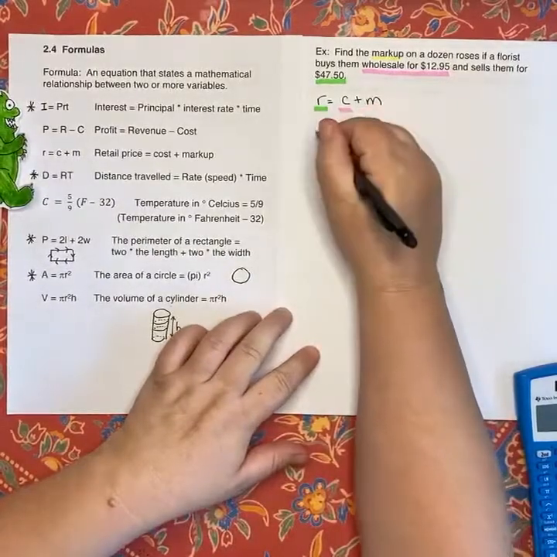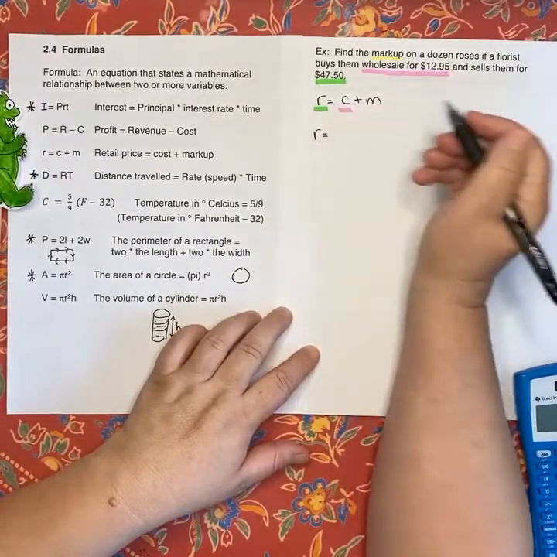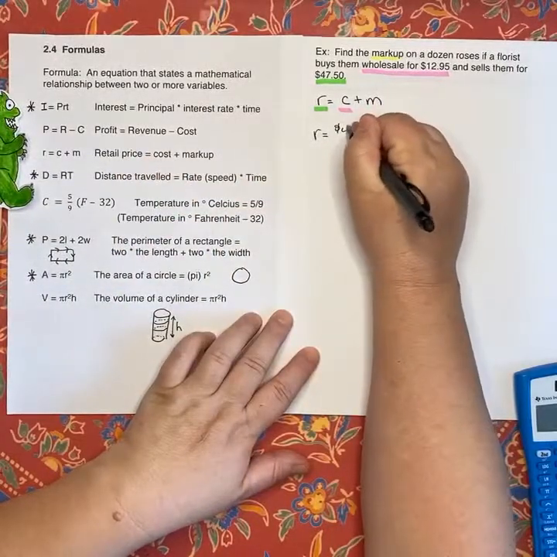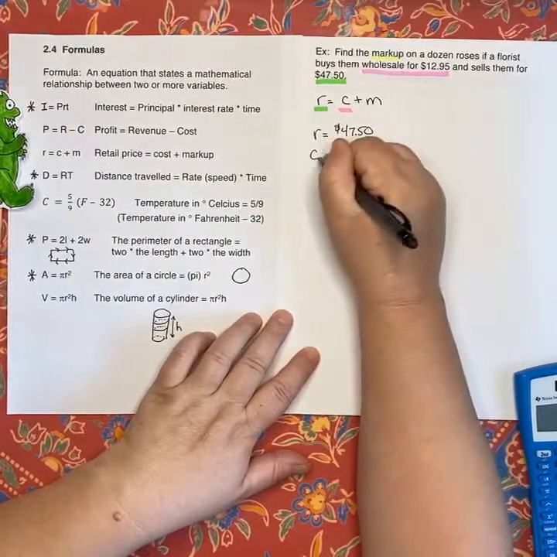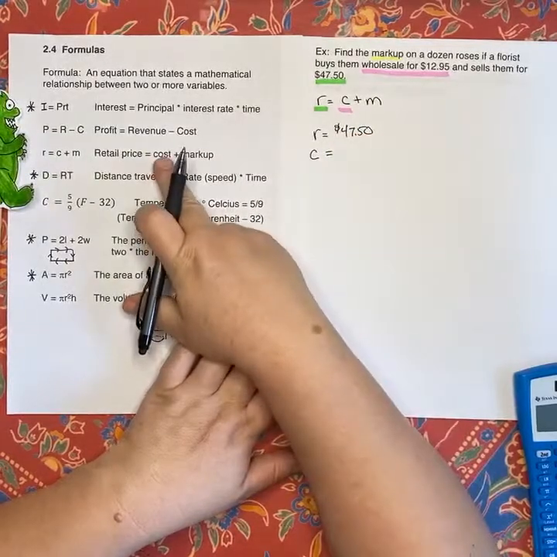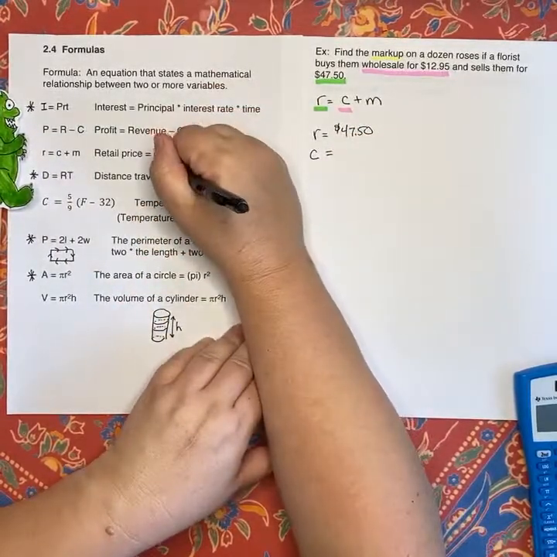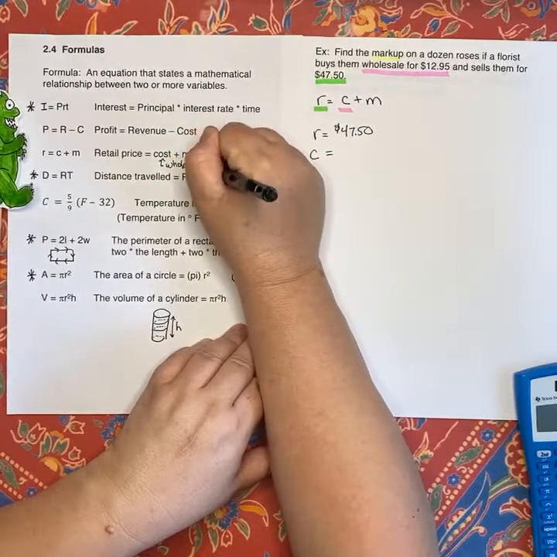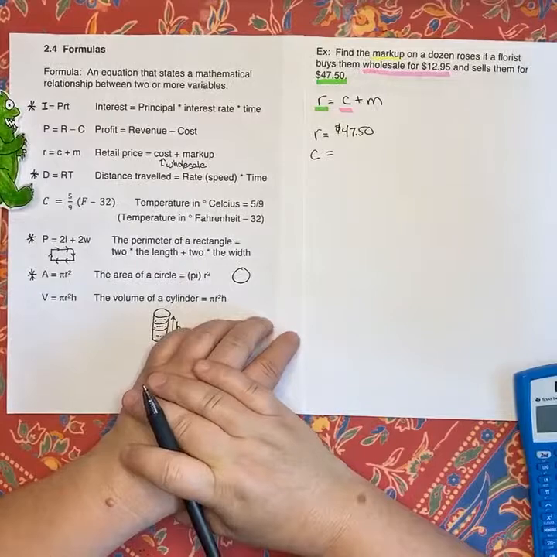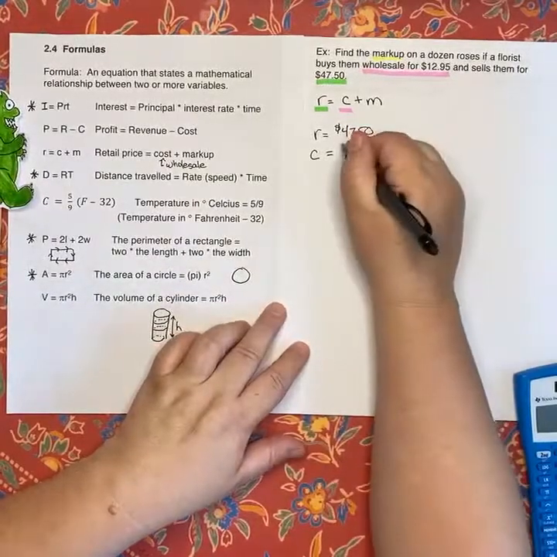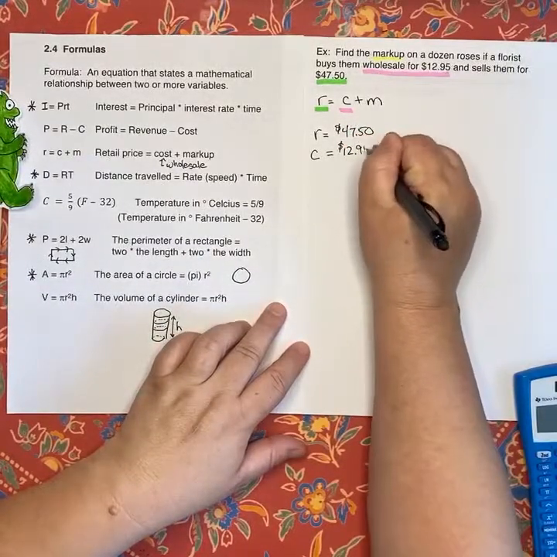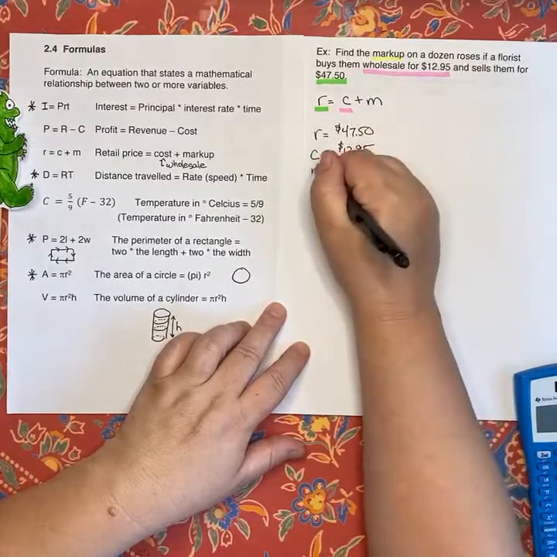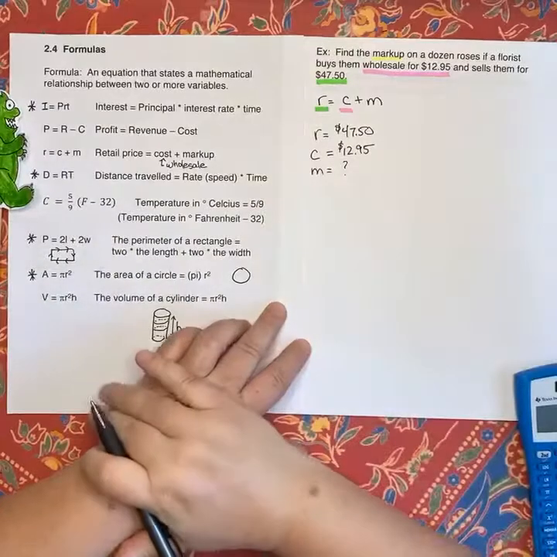So I'm going to go ahead and identify. I think the retail price, the R, is the $47.50. The cost, and then I'm going to write here wholesale, so you can remember that. If you see the word wholesale, that's usually the cost. That's $12.95. And then I'm going to remind myself that it says find the markup. And so I'm going to say, what's the markup?